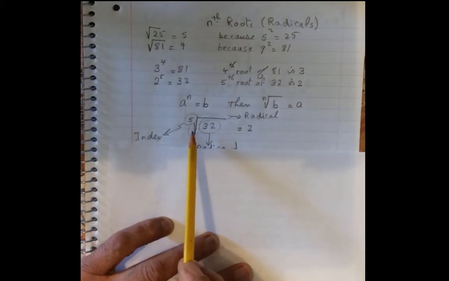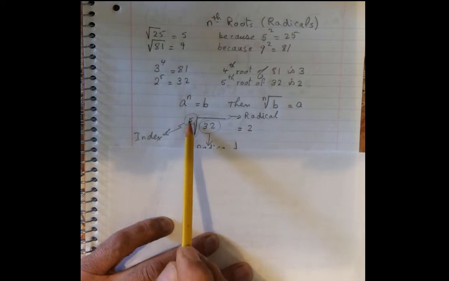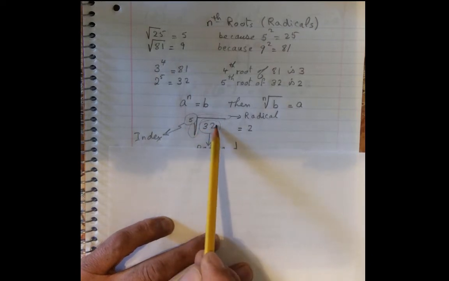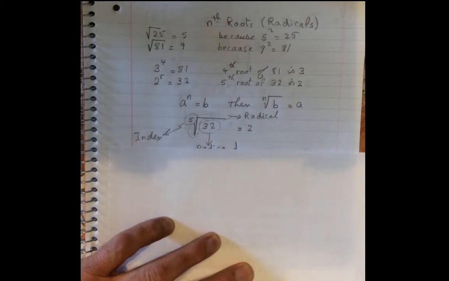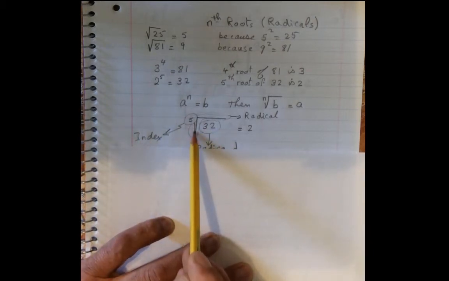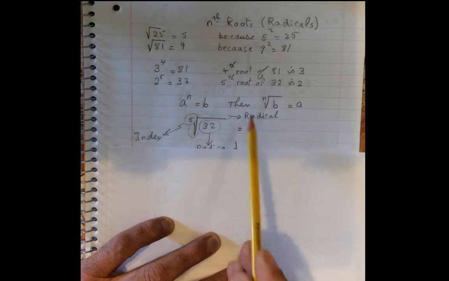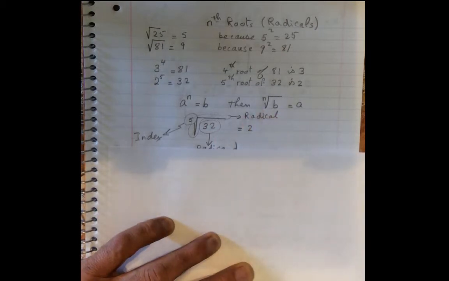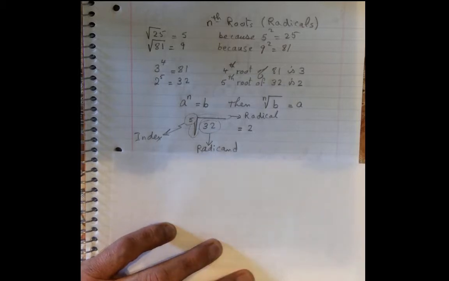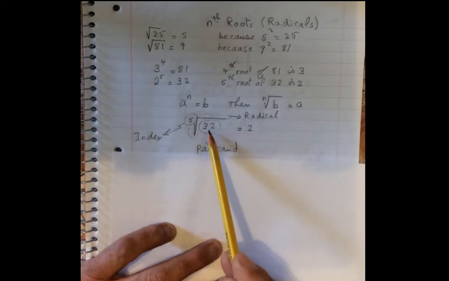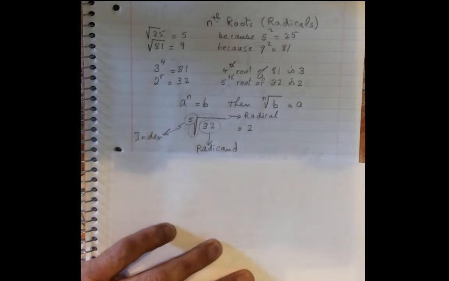So when we look at this symbol here, the 5th root of 32, the 5 is the index. This symbol, the square root symbol, we call the radical. Whatever is inside the radical, we call the radicand. So the 5th root of 32 is 2, because 2 to the power 5 is 32.